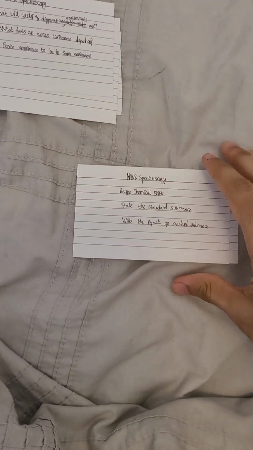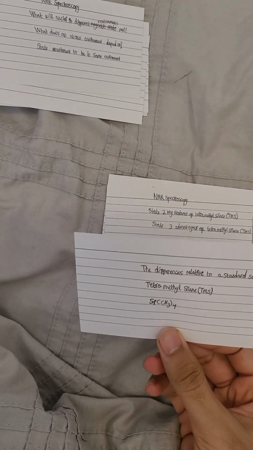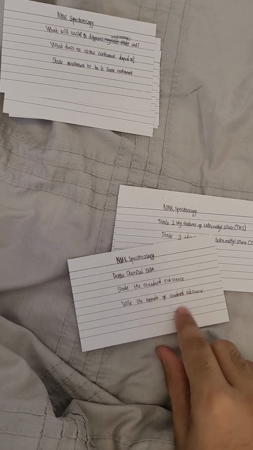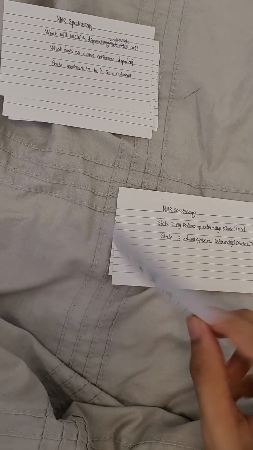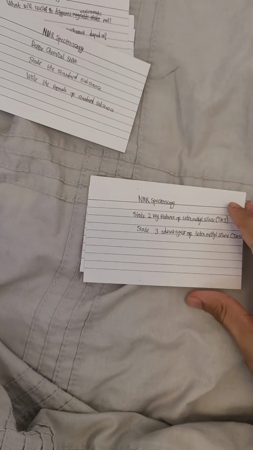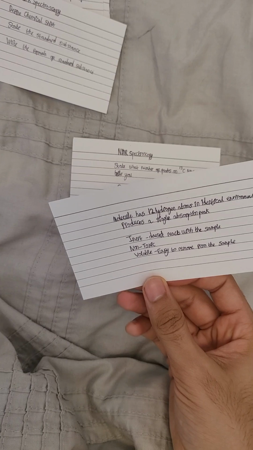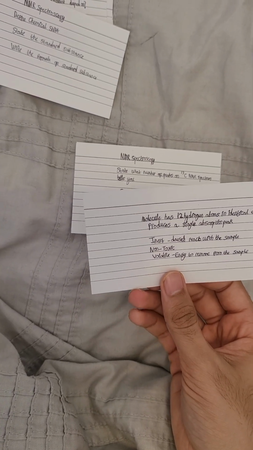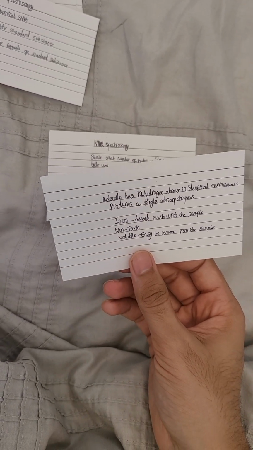Okay, chemical shift. Now this is definitely what they want to test. The chemical shift is the difference relative to a standard substance. The standard substance is tetramethylsilane, and the formula of this is Si(CH3)4. Two key features of tetramethylsilane: the molecule has 12 hydrogen atoms in identical environments, so it produces a single absorption peak.